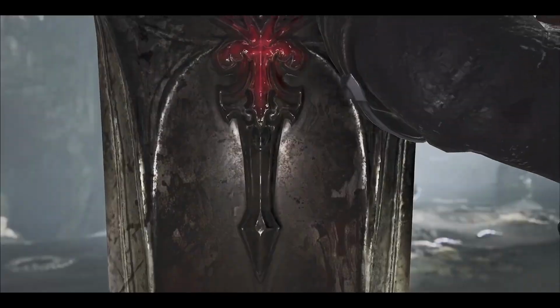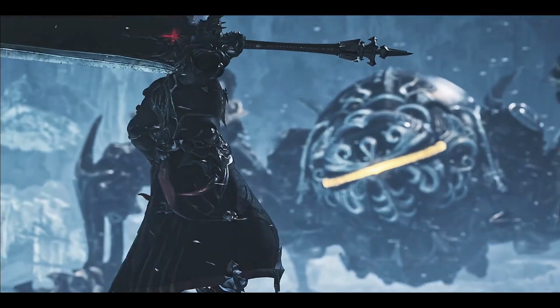So there you have it. That is how easy it is to download and install Monster Hunter Wilds.